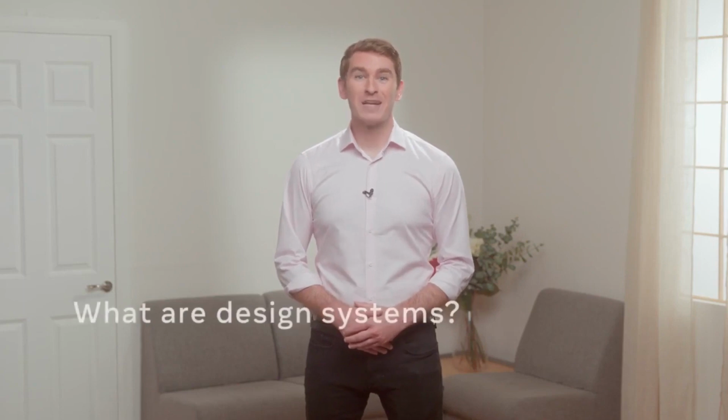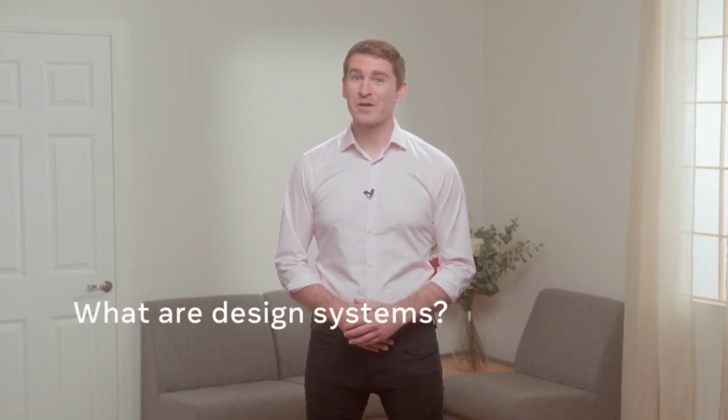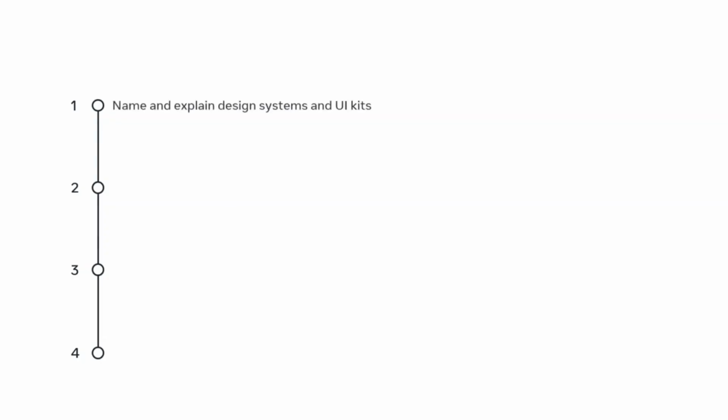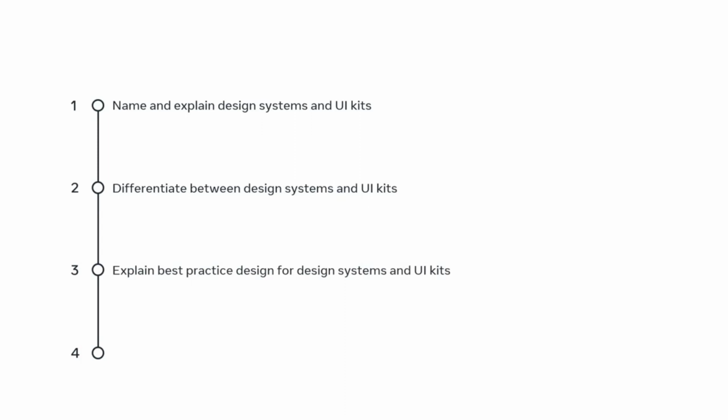Good work. Your client is delighted with how the Little Lemon website is coming together, informed by great user feedback. You now know that design systems have fantastic resources to generate flexible, consistent, and reusable designs for the users of the Little Lemon website. These are also a lot of work, so you have decided to create a smaller UI kit that you will then use to inform your design. In the next couple of minutes, you will learn about design systems and UI kits. You will also differentiate between the two and learn about best practice design for both. And finally, you will be introduced to atomic design.